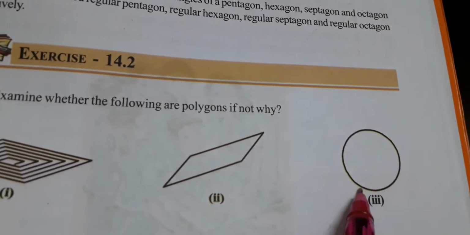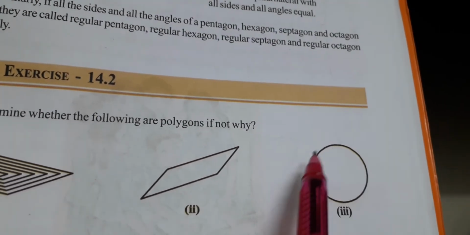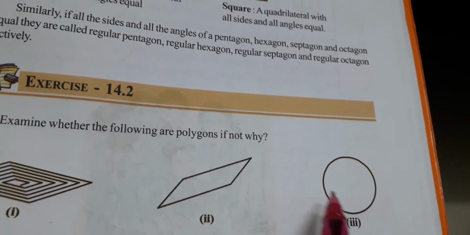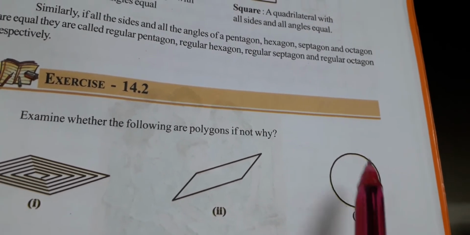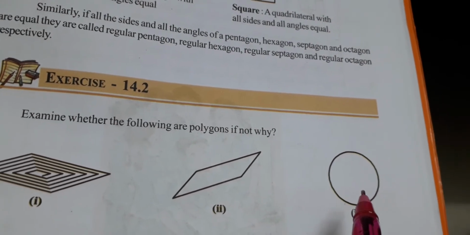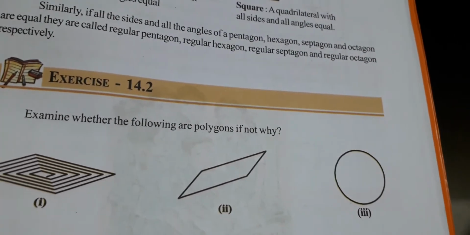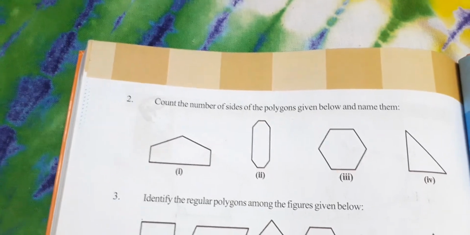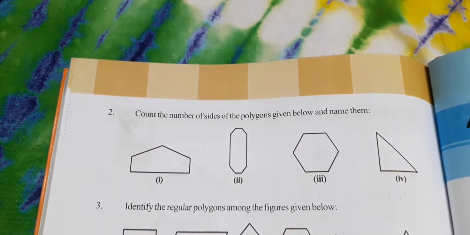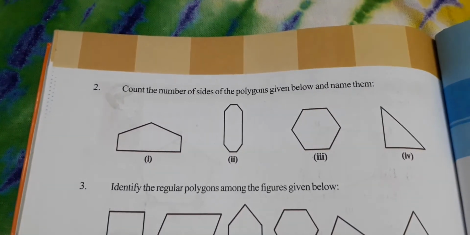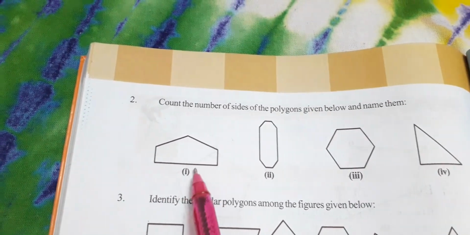And now here it is a square circle. We don't have even a single line. Is it not? There is not even a single line segment. It is a circle. It's a completely closed curve where you don't have straight lines in this. So when there are no straight lines, then this is not a polygon. So next one. Count the number of sides of the polygons and name them. So count. So 1, 2, 3, 4, 5.